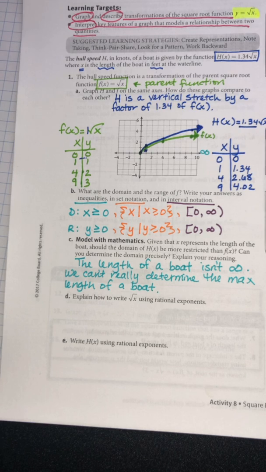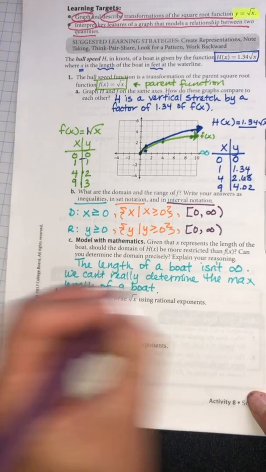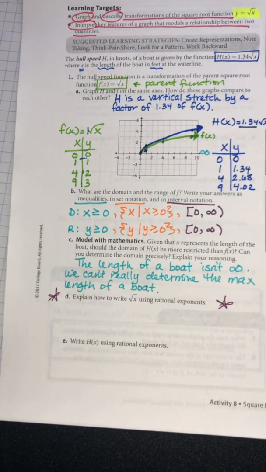All right, explain how to write the square root of x using rational exponents. Now, this is a big thing. This is something that you'll see even on the state test, if we even do it this year. I don't know, but I still got to prepare you for it because what if we do?